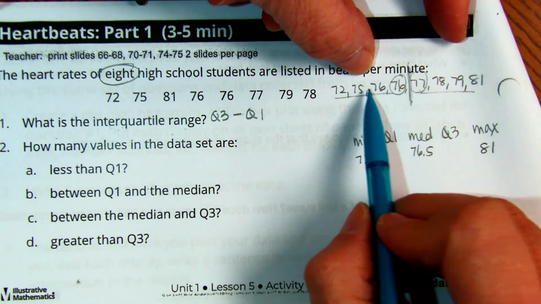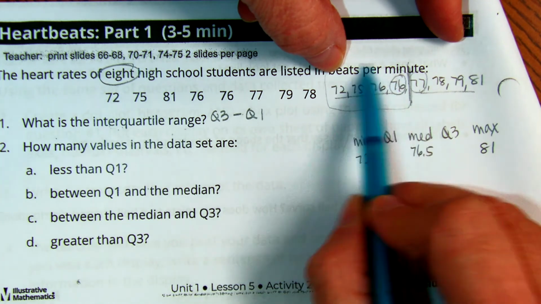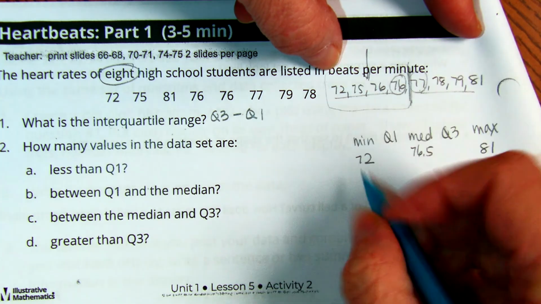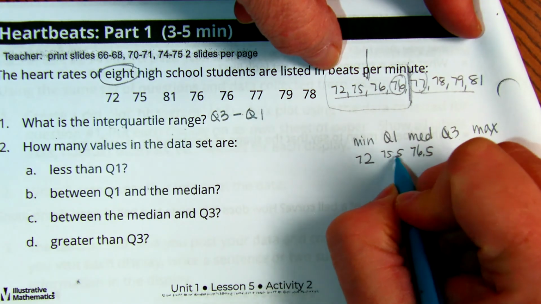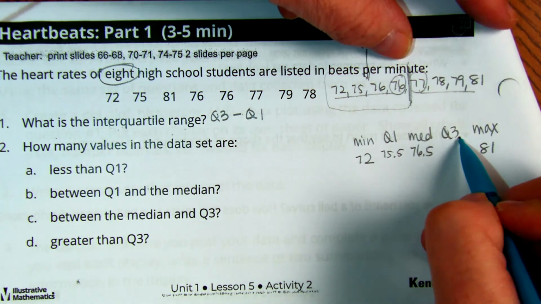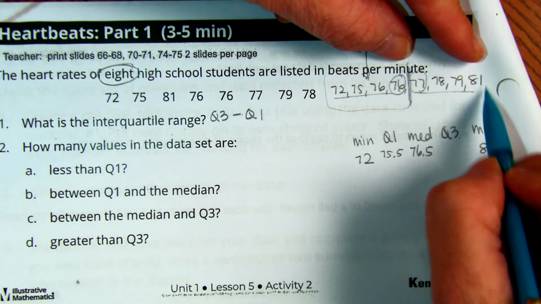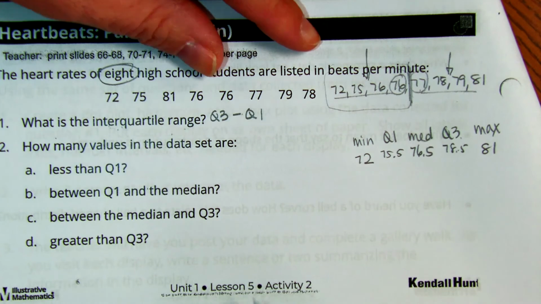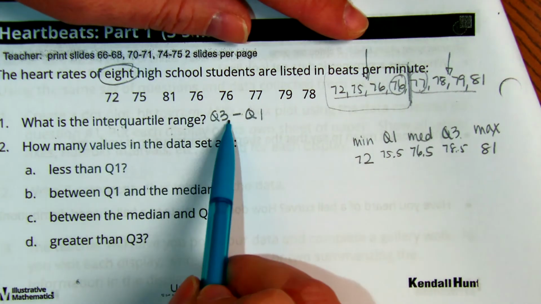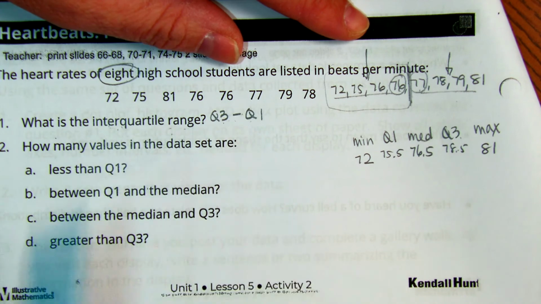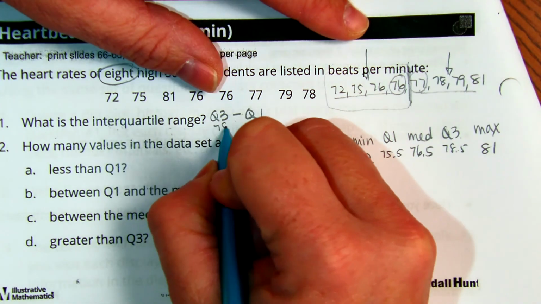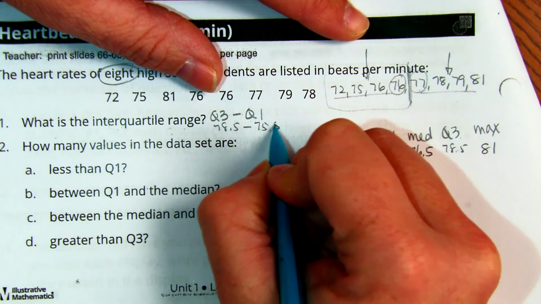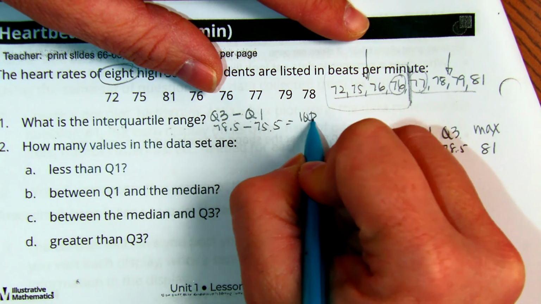Then we're going to find the median of the bottom half of data, which is going to be between 75 and 76. So that's going to be 75.5. And I'm going to find for quartile 3 the median of the top half of data. So that's going to be right there. So it's going to be 78.5. So in order to find the interquartile range, like I noted here, it is quartile 3 minus quartile 1. Quartile 3 is 78.5 minus quartile 1, which is 75.5. And that is going to give me an IQR of 3.